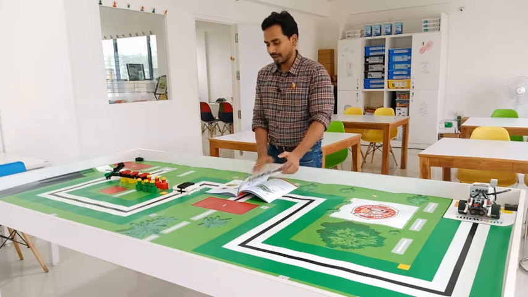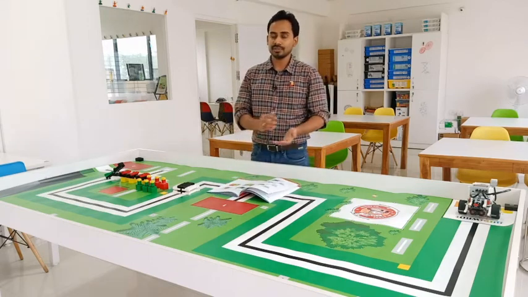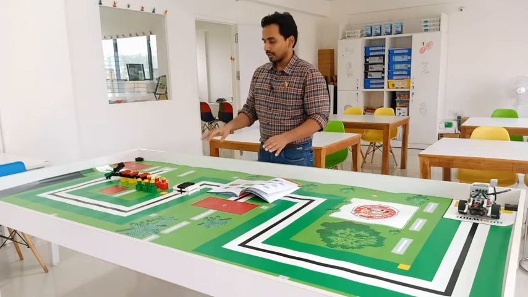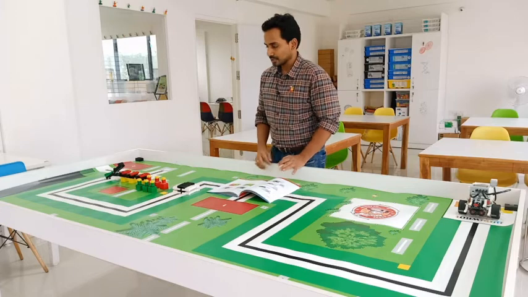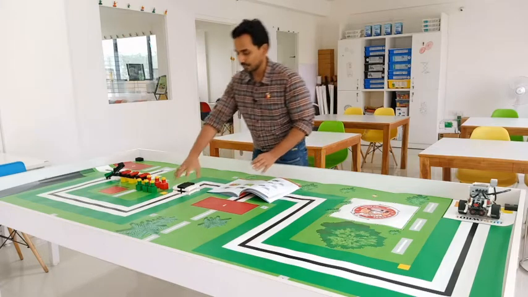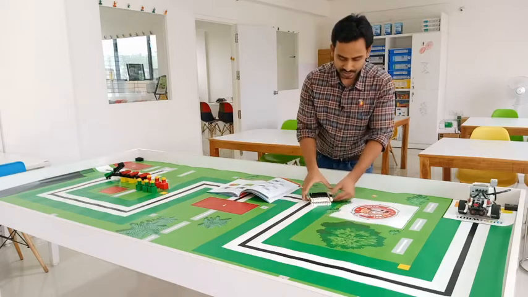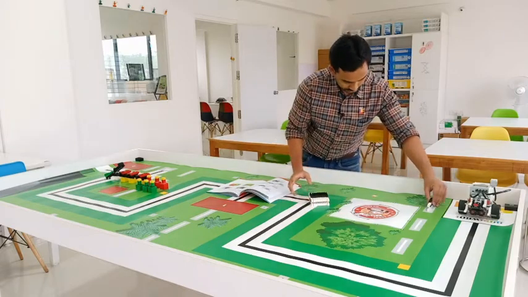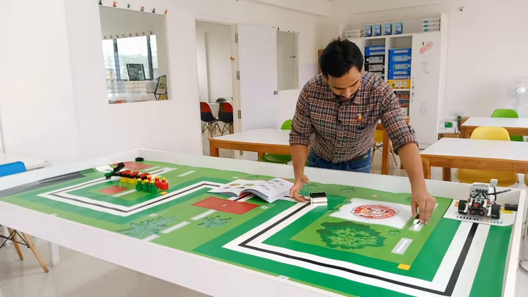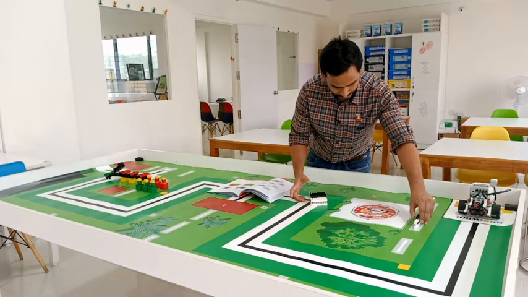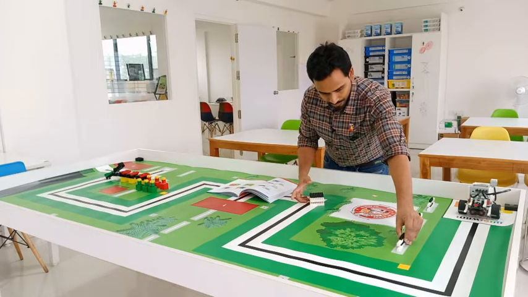Now what we have next is the game objects, positioning and randomization. Let's place all these game objects on their respective positions. First I'll be placing these fences. We have to place them on these 11 positions. So let's do that. You have to be very careful. It's very thin, so you can place it properly.